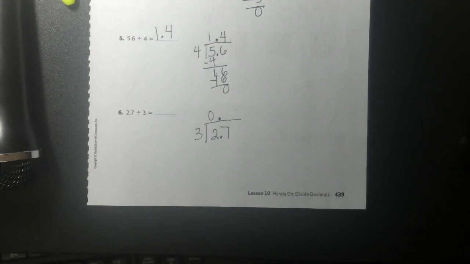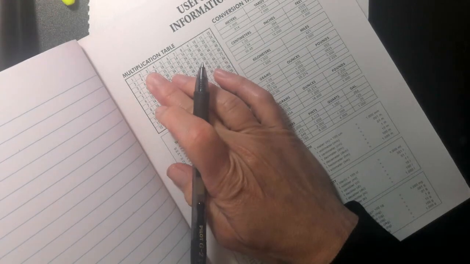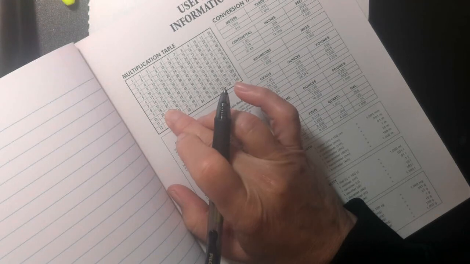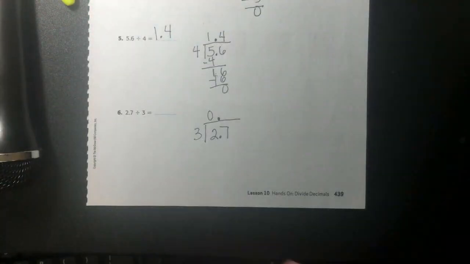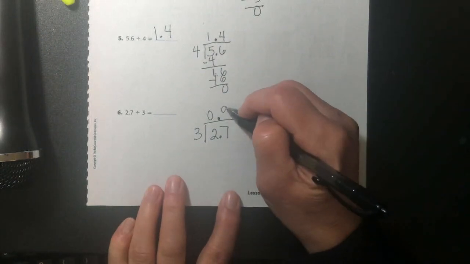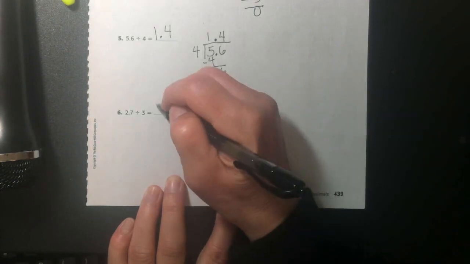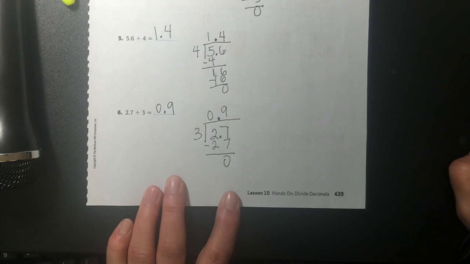Yes. So I have to see how many times 3 can go into 27. One way to do this, if you don't know your math facts, is to go look at your 3's on your math table. I go down and look, what number is closest to 27? I have an exact 27. 9 times 3 is 27. So I will put my 9, and I know 9 times 3 is 27. I subtract, I get 0, and I'm done. So my answer is 0.9. And that's going to be your work for today.